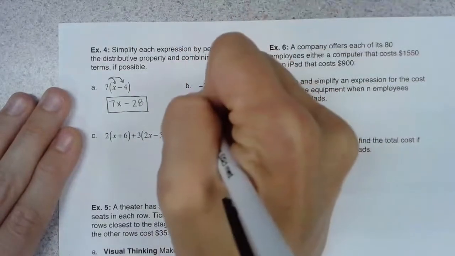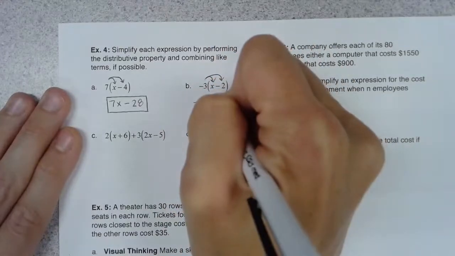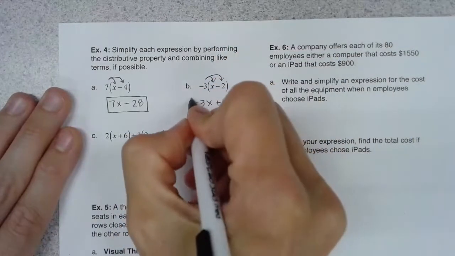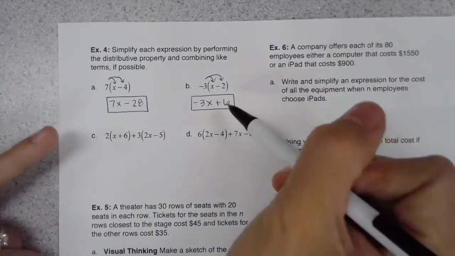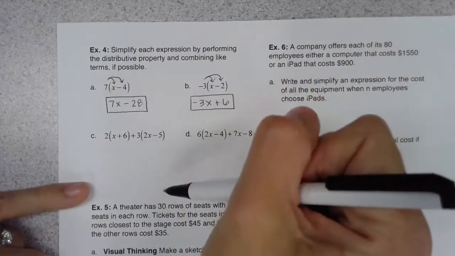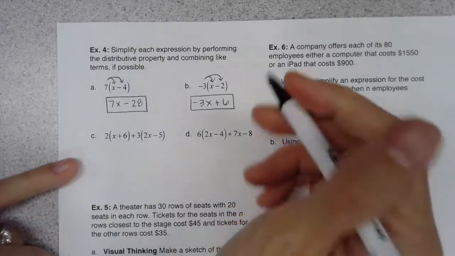So negative 3 times x will give me negative 3x, and then negative 3 times negative 2, for this one, I'll get positive 6 as my answer. These two problems have the same elements as these. There's just going to be some more simplifying that you need to do after you do the distributive property.